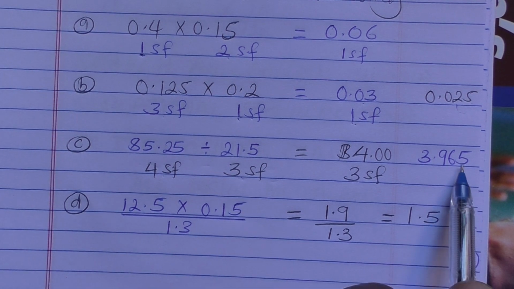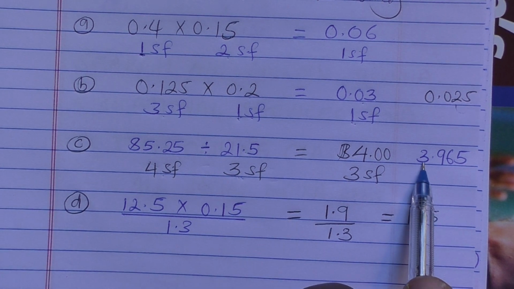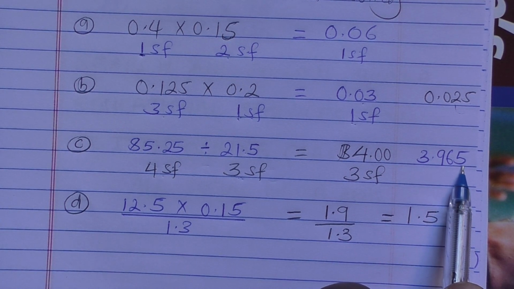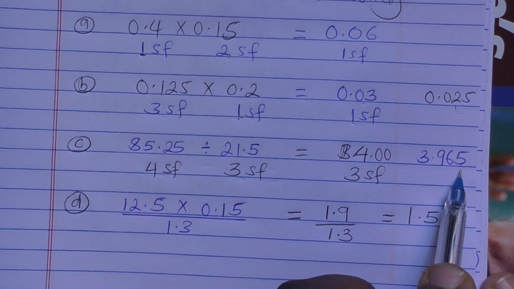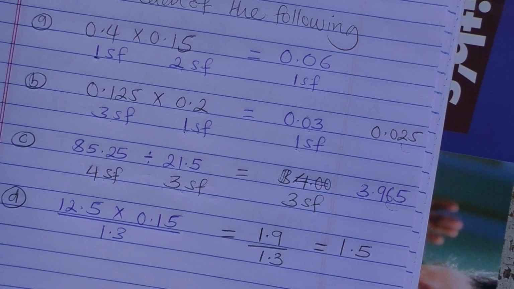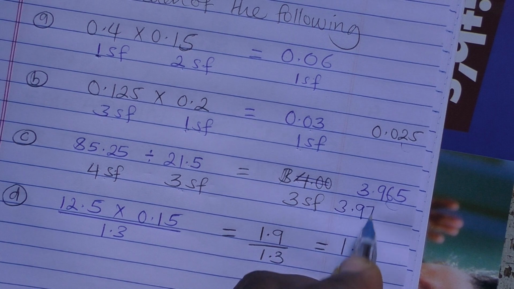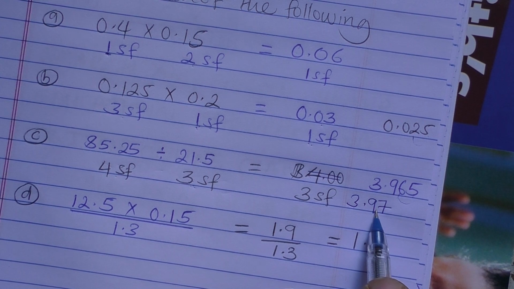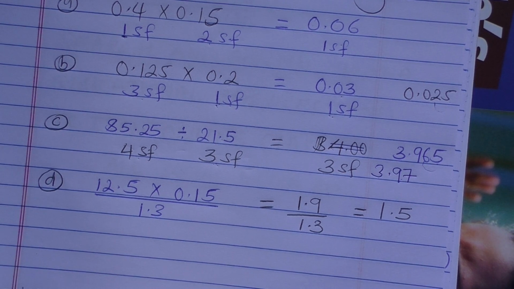And therefore, our answer, if we divide before rounding off, is 3.965. But since we want it to 3 significant figures, when we round this off, it will give us 3.97 as our answer. This is to 3 significant figures. That is how we deal with division.